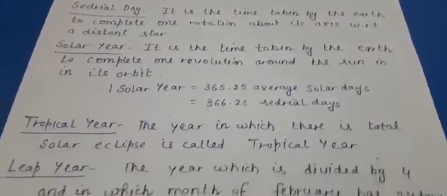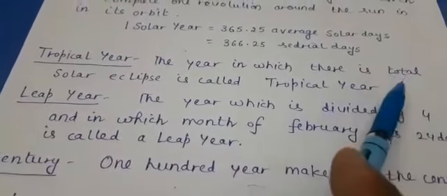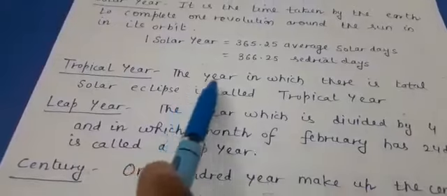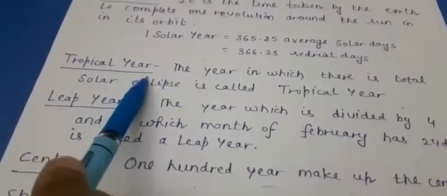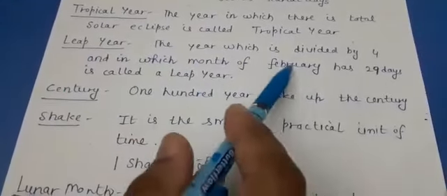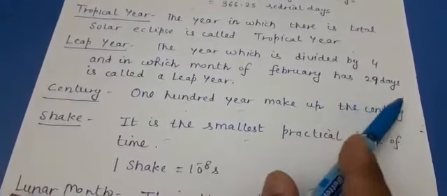Tropical year: the year in which there is a total solar eclipse is called tropical year. It means there is a complete solar eclipse throughout the year. Now, leap year: a year which is divisible by 4 and in which the month of February has 29 days. This is called a leap year. This you are familiar with. Century: 100 complete years make 1 century.